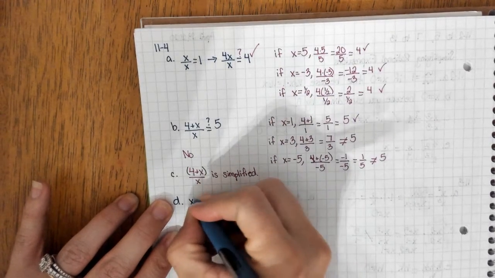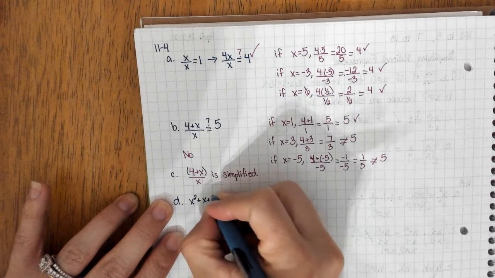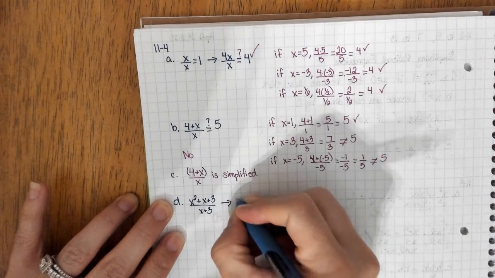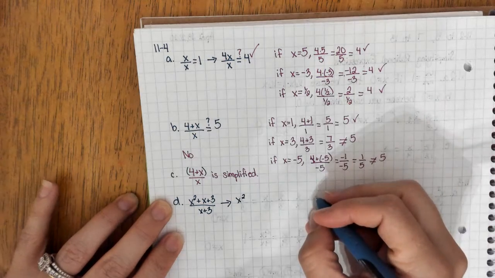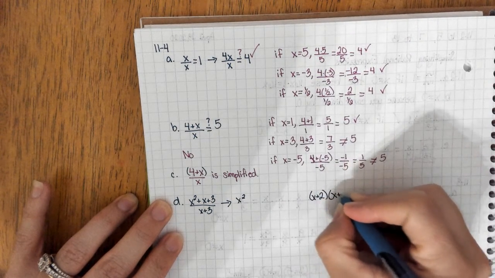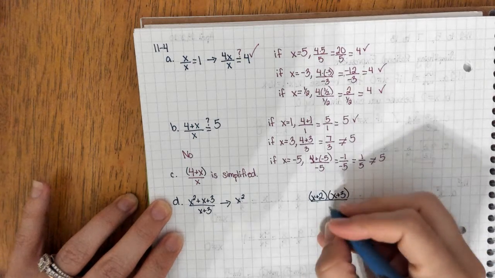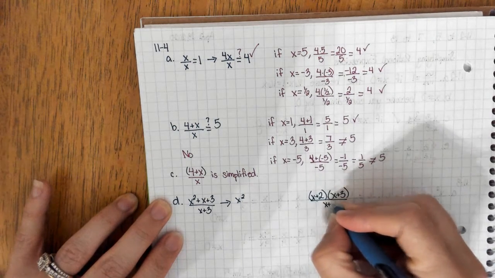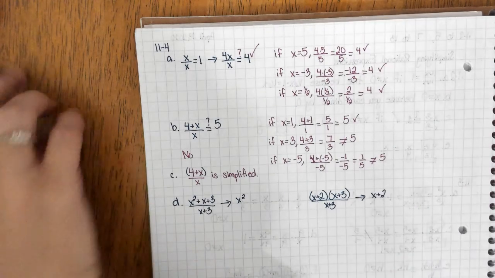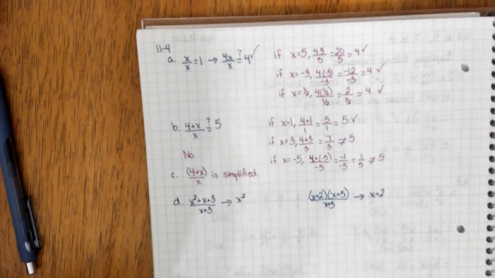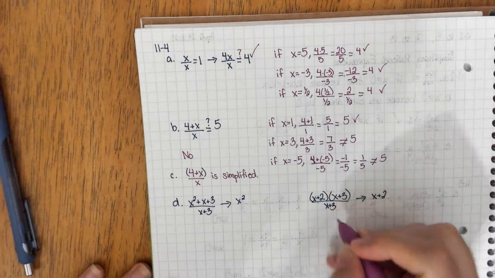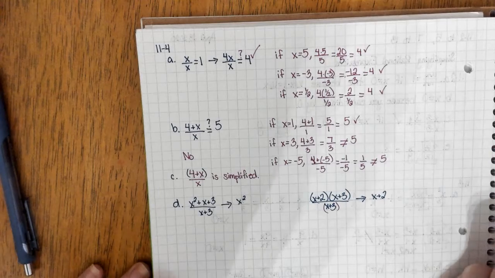Part D says x squared plus x plus 3 divided by x plus 3. Does that go to x squared? Or the other expression they give is x plus 2 times x plus 3 divided by x plus 3. Does that go to x plus 2? Which of these is written correctly? Explain how you know. With this one, x plus 3 in the numerator and denominator, again, there are invisible parentheses.